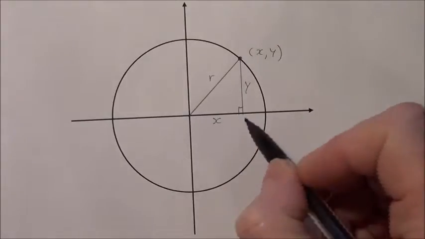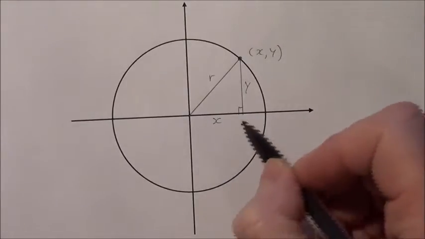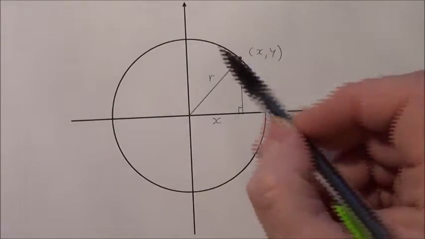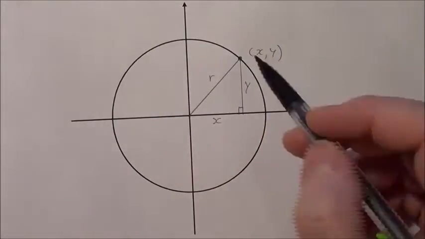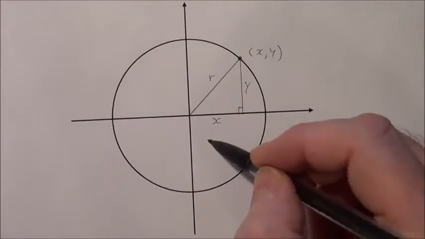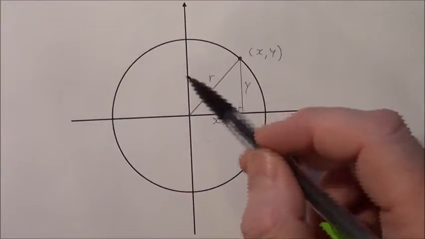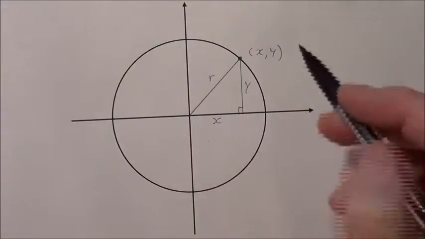remember, it comes from drawing squares off each of these legs and a square off the hypotenuse, then the area of this square plus the area of this square, the sum of those areas, adds up to be the area of the square off the hypotenuse.